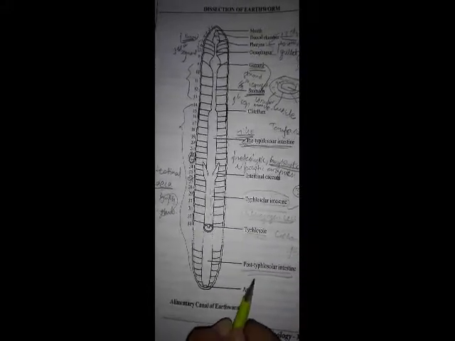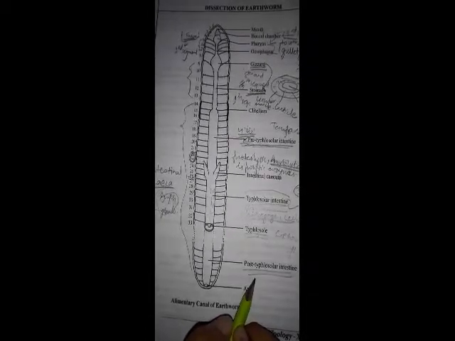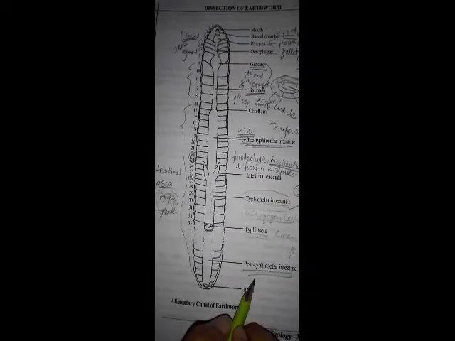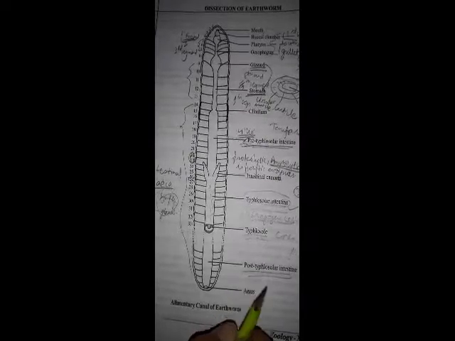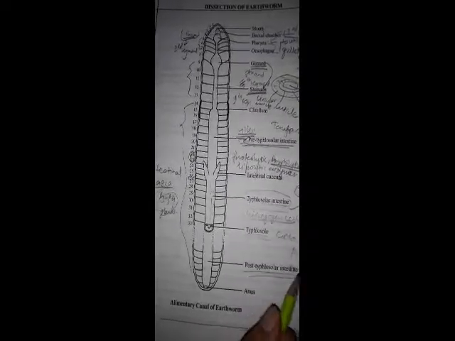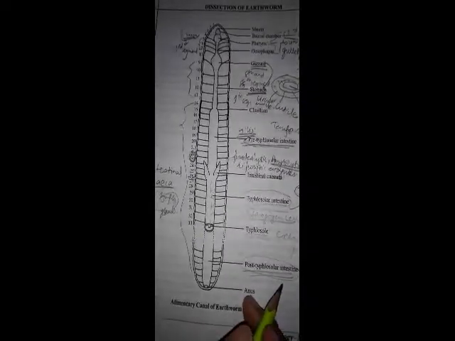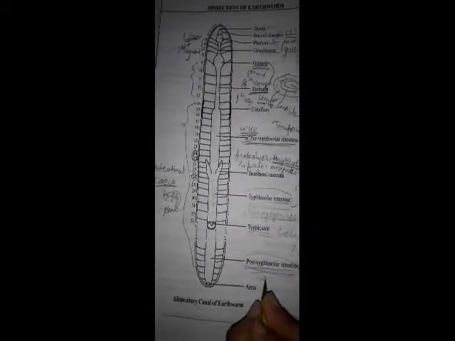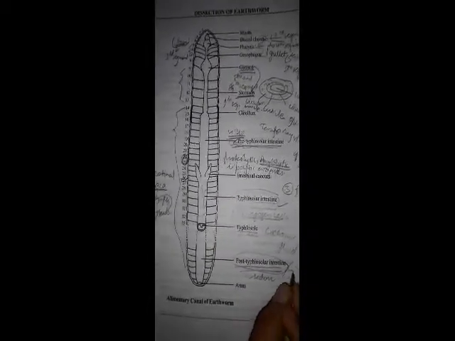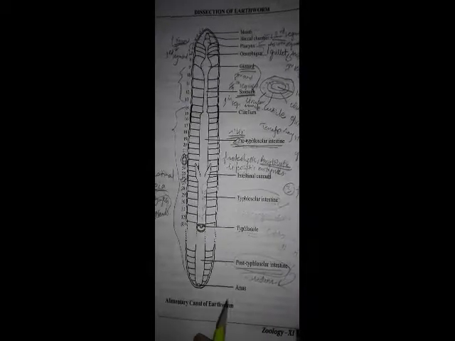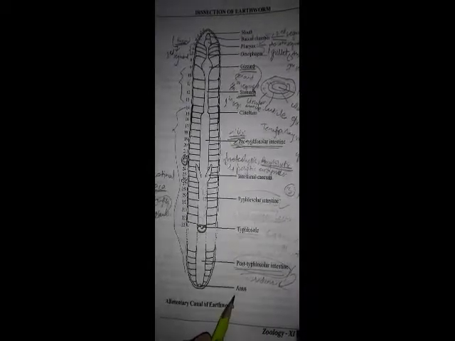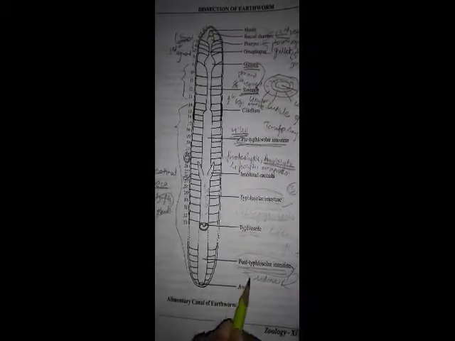The last one is the post-typhlosolar region. It lies in the last 23rd or 25th segments. It has no typhlosole. It is also called the rectum. The last one is the anus. The post-typhlosolar region of the intestine communicates to the exterior through a terminal opening.